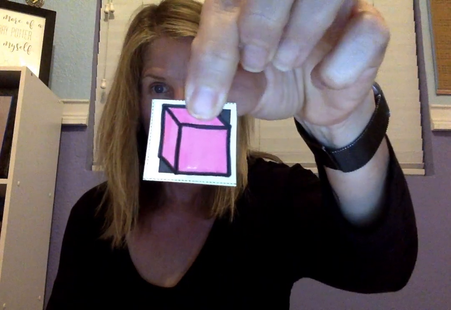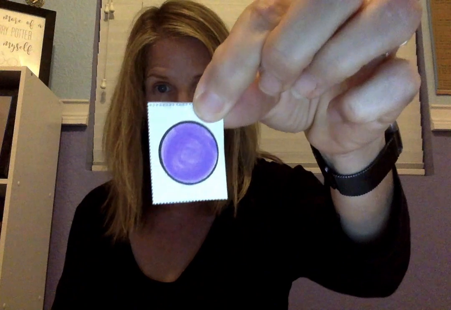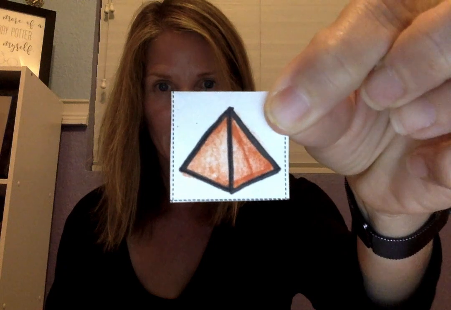That is a sphere. Good hopping. That's a cube. Circle. Good job. Oh, I'm sorry, circle. You hop higher than a frog.